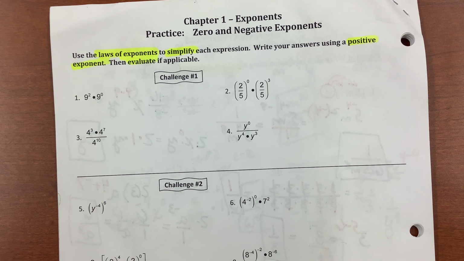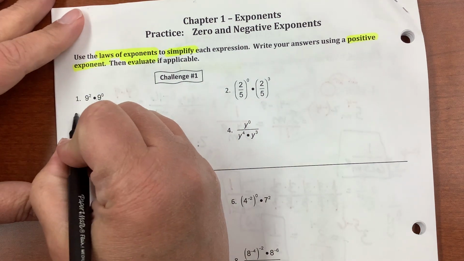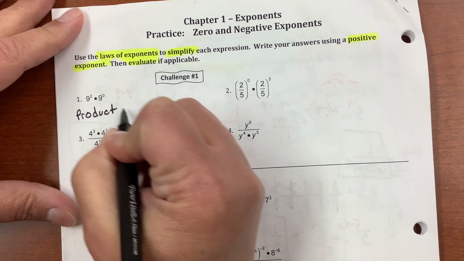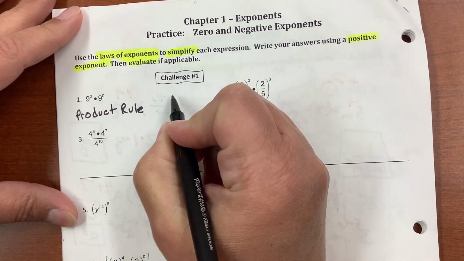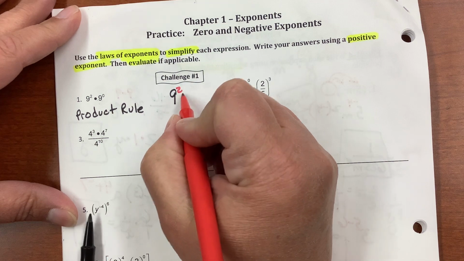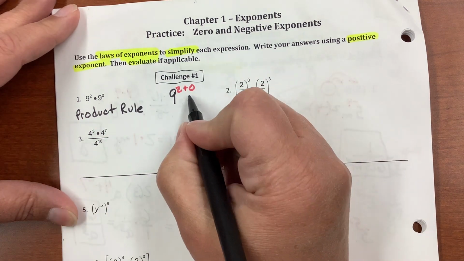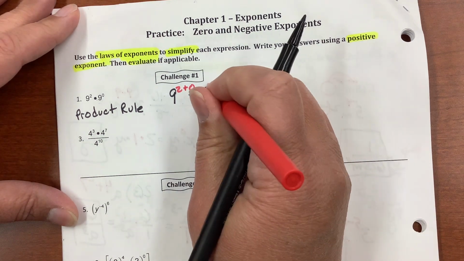So the first one, not too bad. Keep the base. This is the product rule. And the product rule says, keep the base and add the exponents. So I keep the base, I add the exponents, and I get 9 squared.